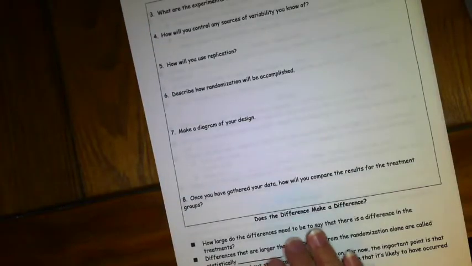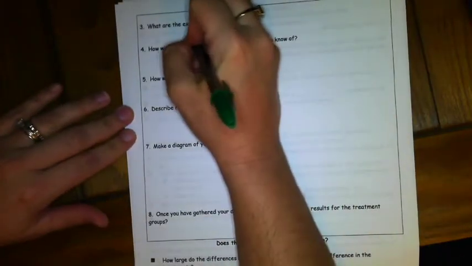What are the experimental units? Who are we going to conduct this experiment on? Those are the 24 tomatoes.